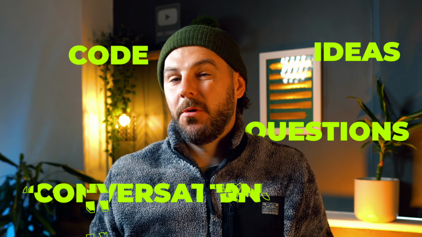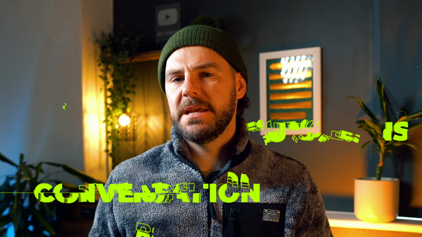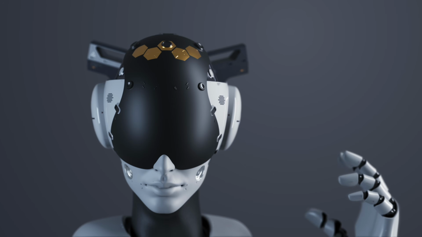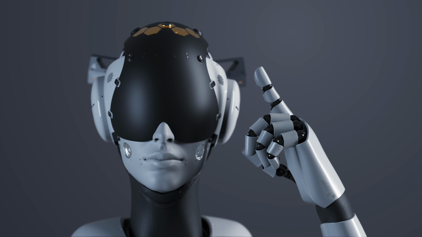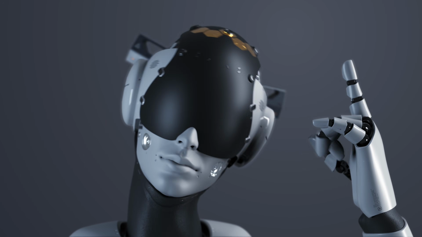AI models like Claude are powerful right now, but they're locked in a box. They can generate ideas, write code, answer questions, and even hold conversations. But when it comes to actually taking action, or triggering a workflow, or generating leads, they kind of hit a wall.